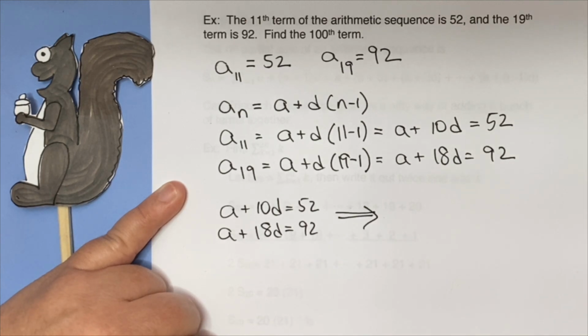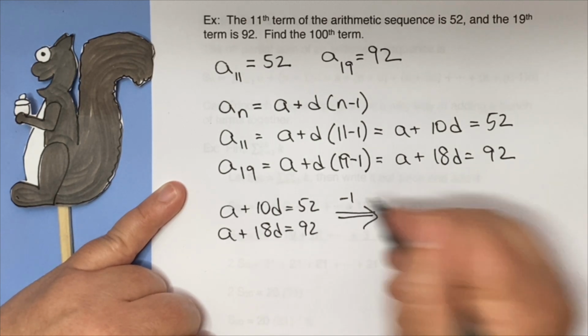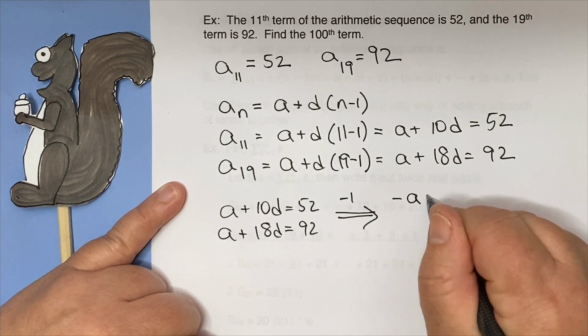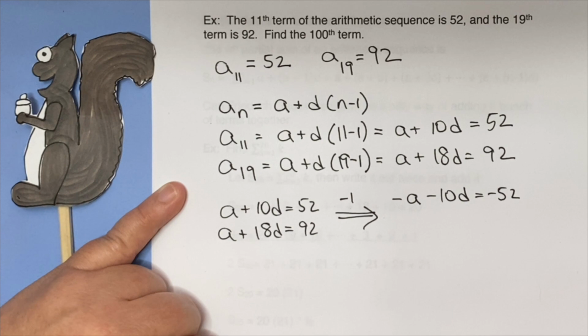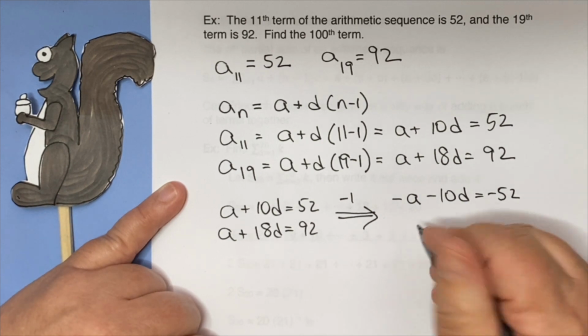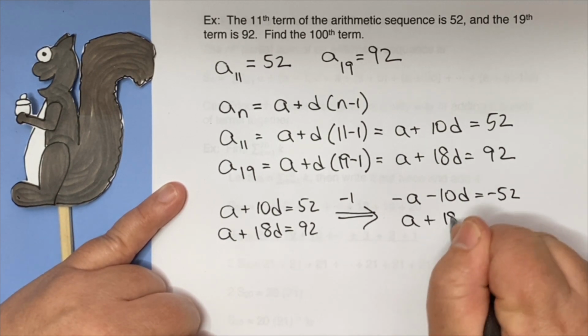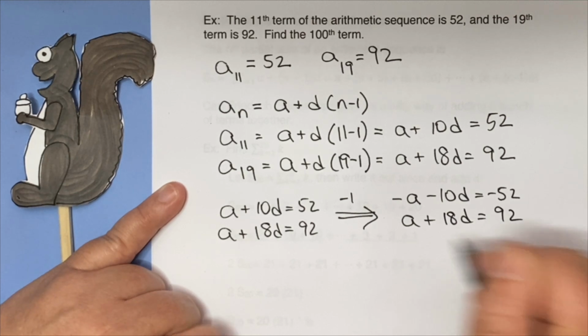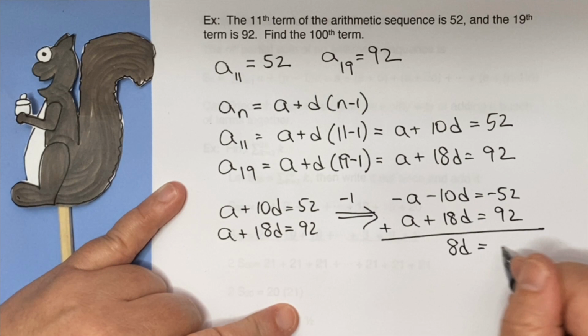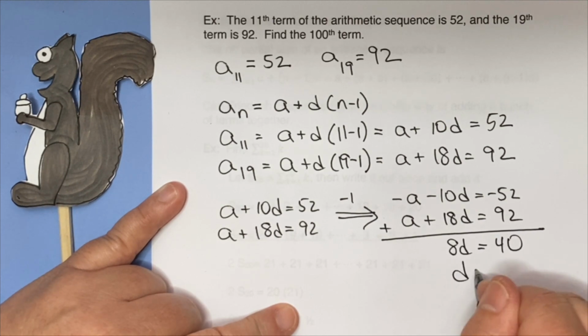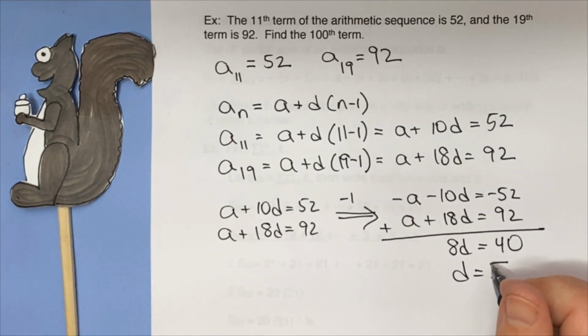I'm going to go old school. I'm going to go ahead and multiply by a negative 1 up here. The opposite: negative a minus 10d equals negative 52. Those of you who are using Cramer's rule, you're done by now, right? Yeah. So this is not the fastest way, but I'm old school. I end up with 8d equals 40, it looks like. So d equals 5. Right?